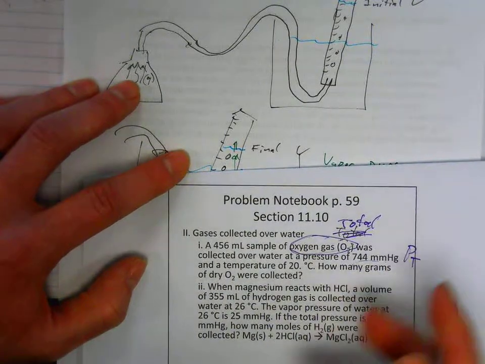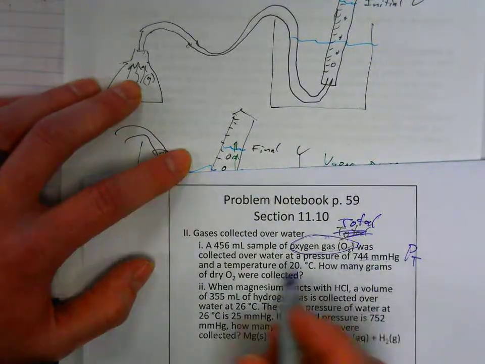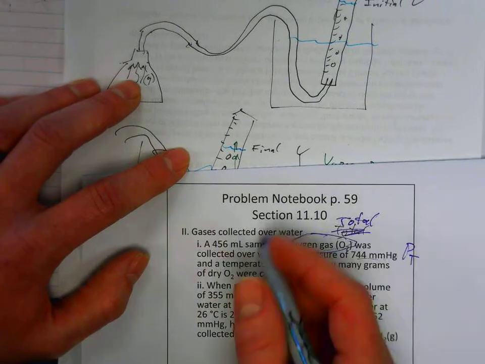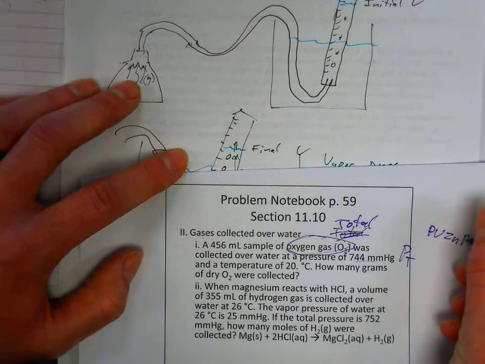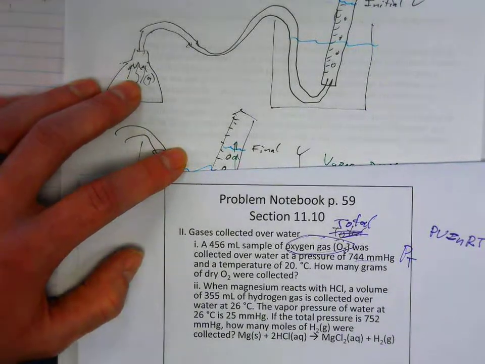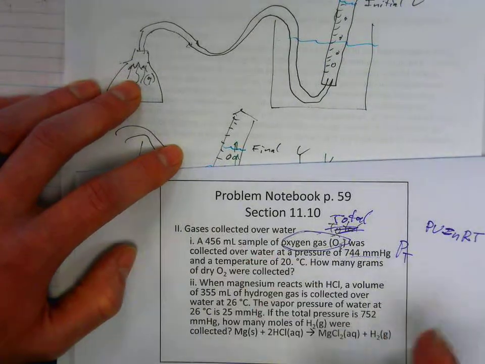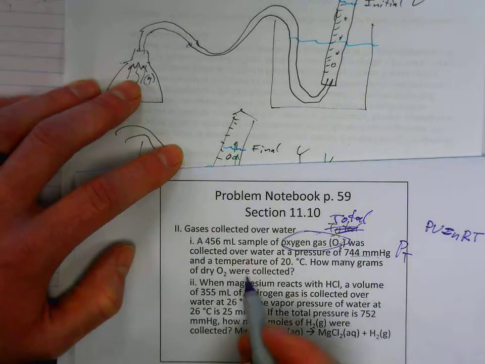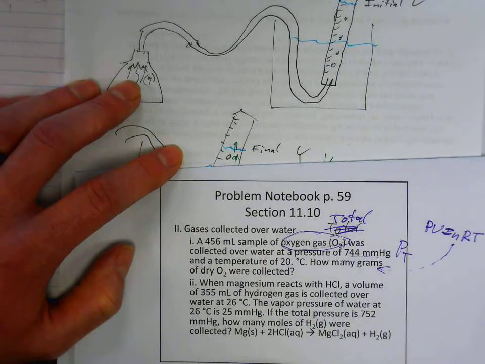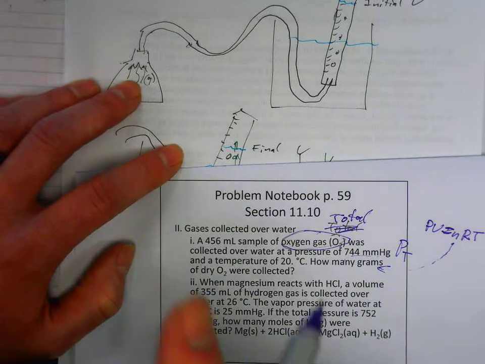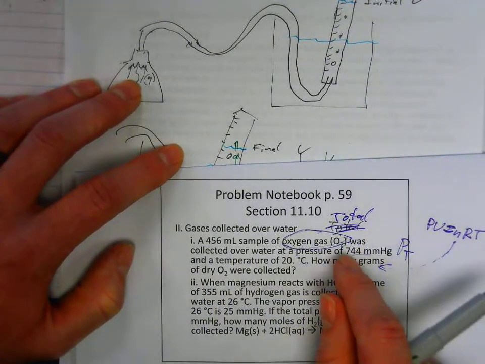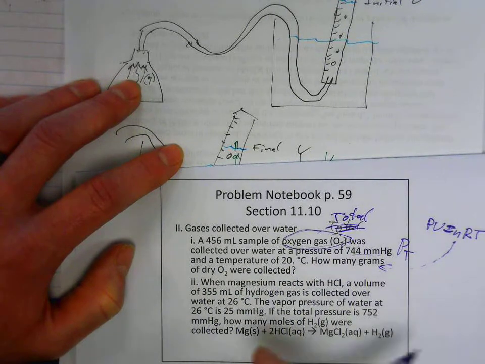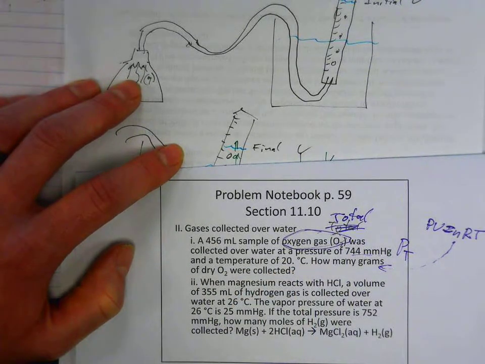So we have all the conditions that we can use to use the ideal gas law, PV equals nRT. And once we use the ideal gas law, we'll be able to figure out from the number of moles, figure out the number of grams of oxygen. But we have to make some adjustments here. For instance, the pressure in total is 744, but some of that's being contributed by the water. So we need to subtract out the pressure of the water at 20 degrees Celsius.